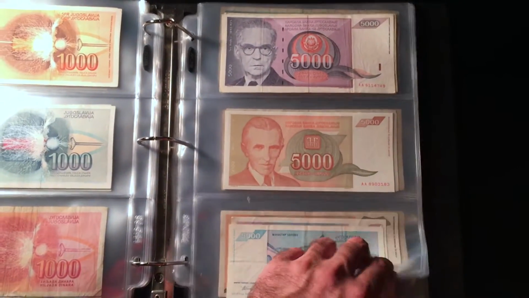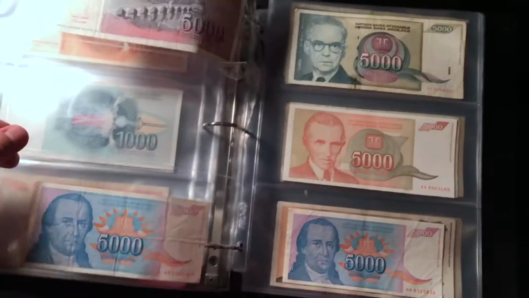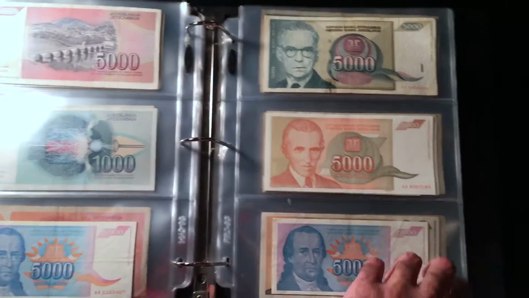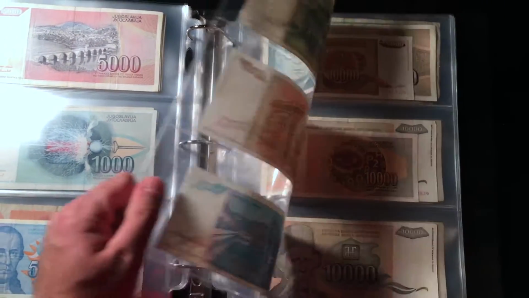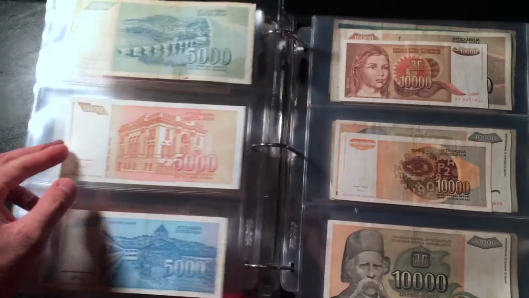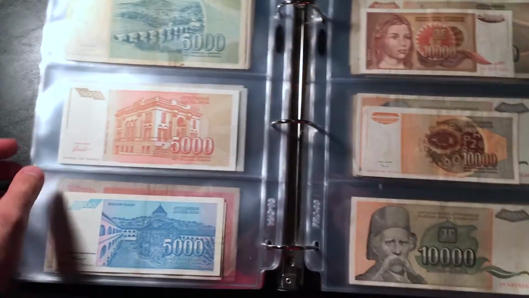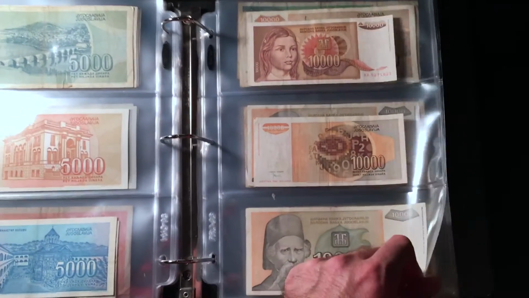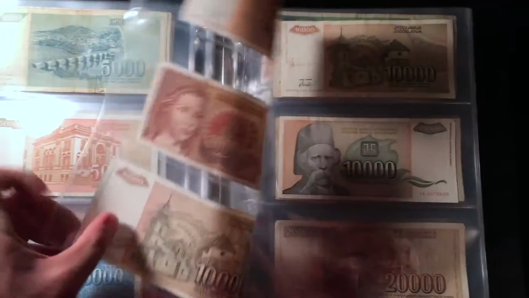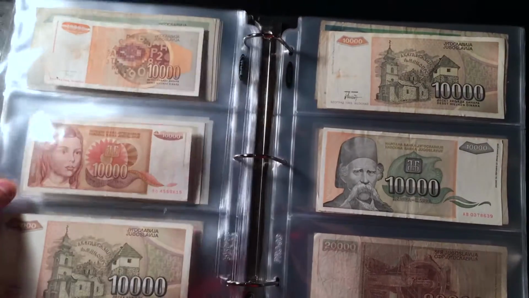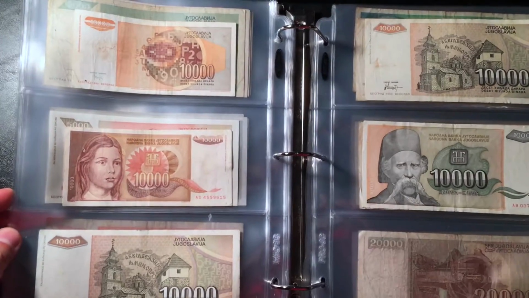Most of these banknotes are actually from the late 90s. And you might notice that I arranged these banknotes by denomination, and they go in increasing order of value. And this wasn't by accident. I did this to highlight the hyperinflation that was going on.